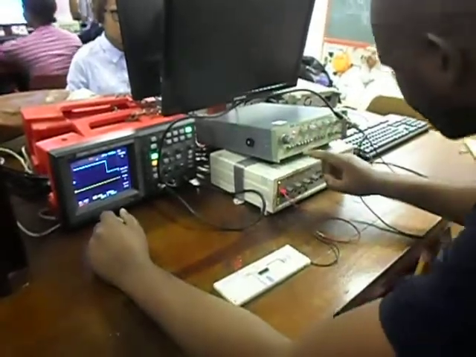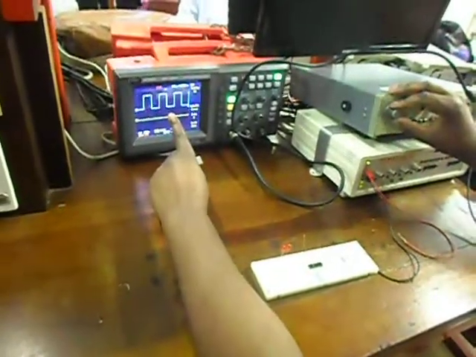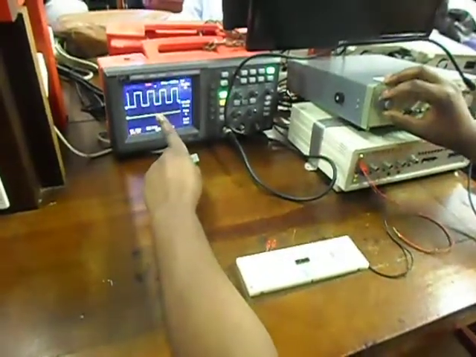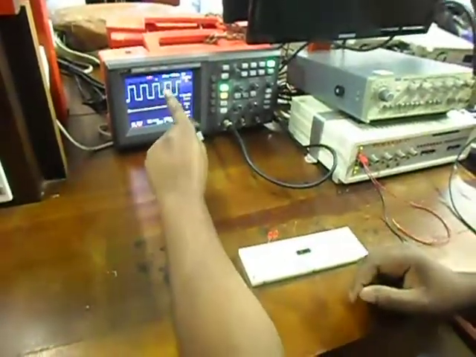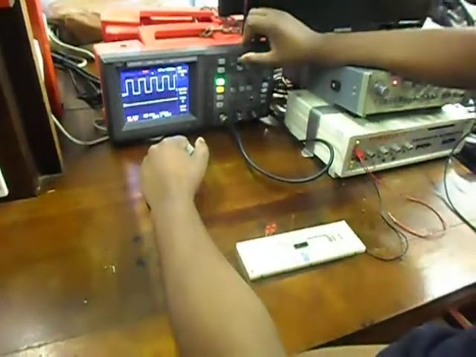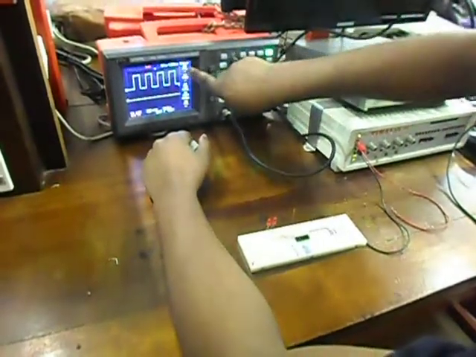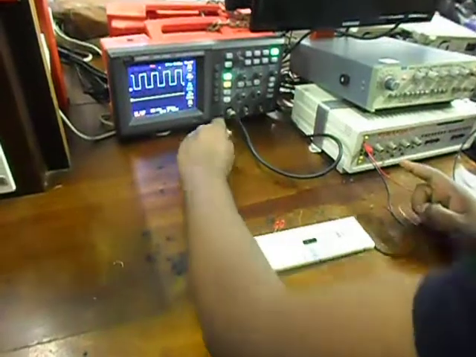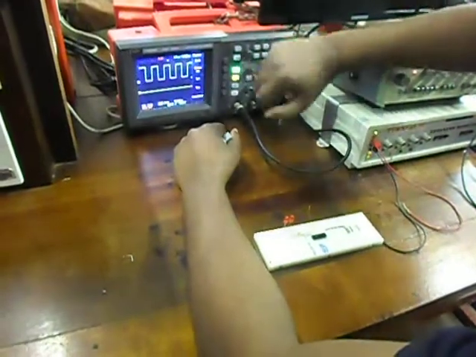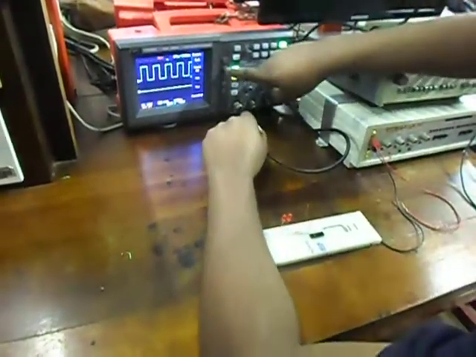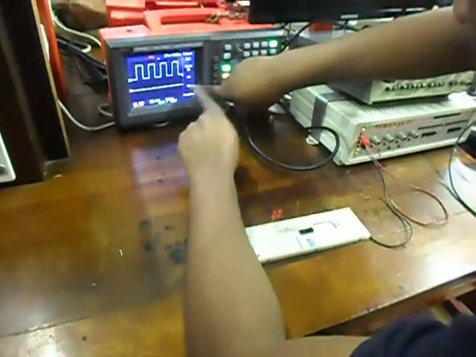So I'll just adjust this one. You see, then this is my square wave. So I have to make sure that this is giving me 13. So I'll go to measure, I click measure. Okay, and then there I want to measure my frequency but on channel 1. So I'll just change here, and then channel 1 is selected. If you want to measure channel 2, you change here so that it is channel 2. So it's channel 1, and then I want to measure my frequency.